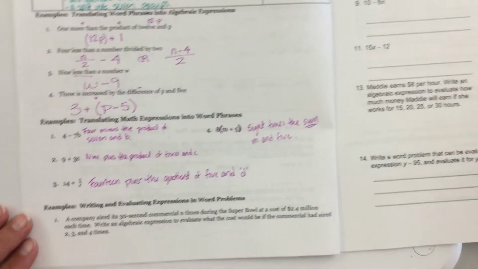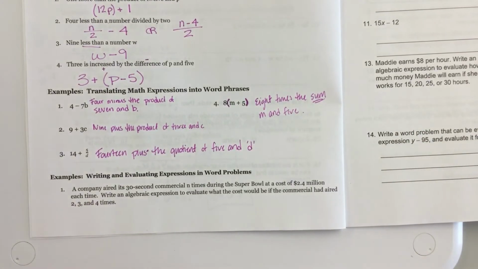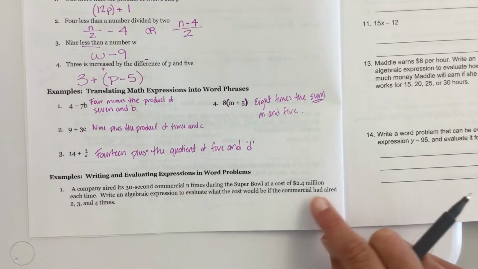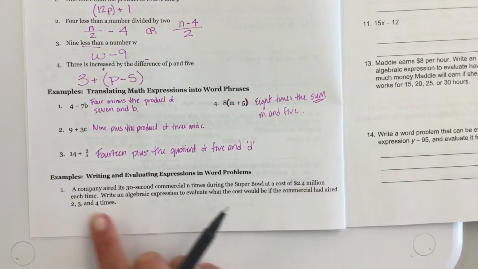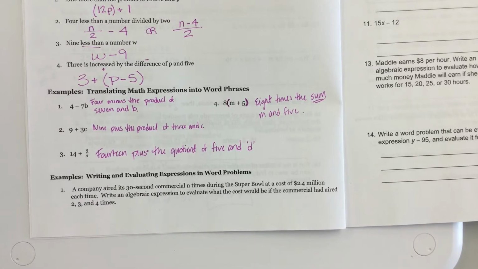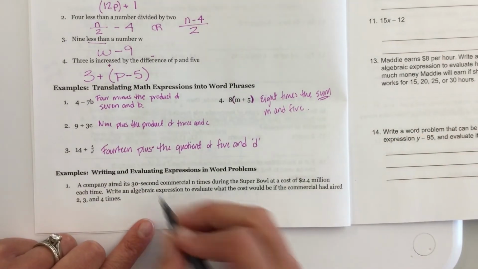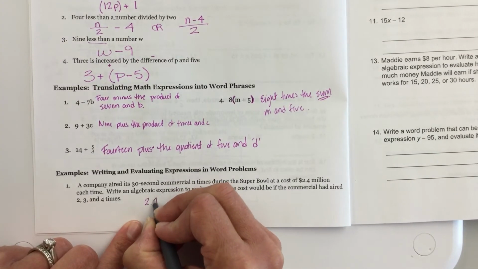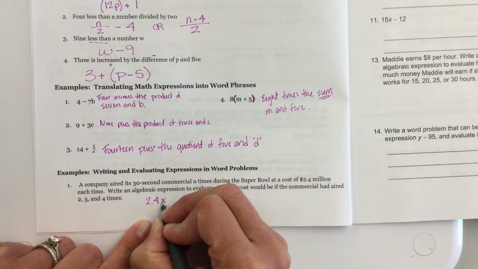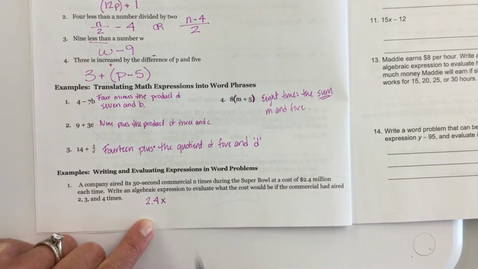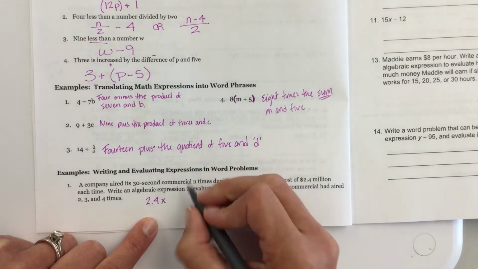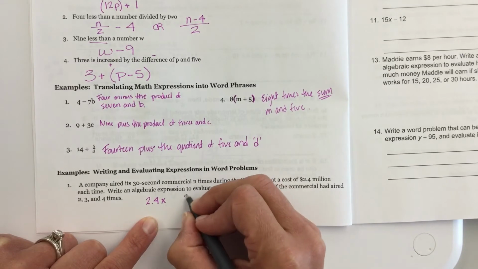Okay. And the last one, it says a company aired its 30-second commercial N times during the Super Bowl at a cost of $2.4 million each time. Okay, write an algebraic expression to evaluate what the cost would be if the commercial had aired 2, 3, and 4 times. Doesn't matter how long the commercial is. Okay, so it costs $2.4 million each time that the commercial airs. So I put an X, but we should put an N.